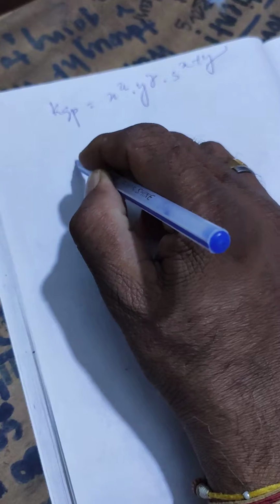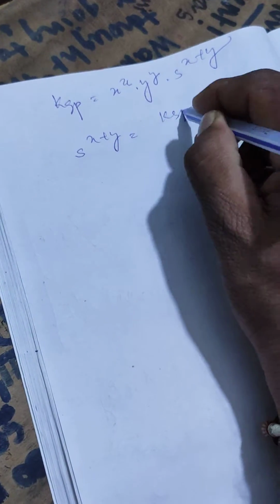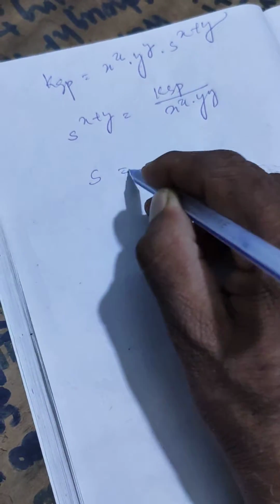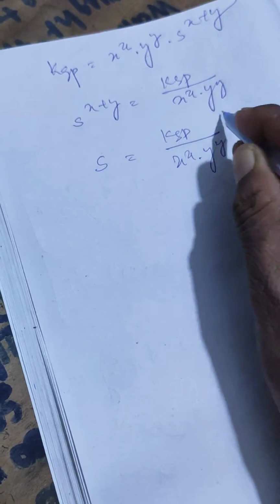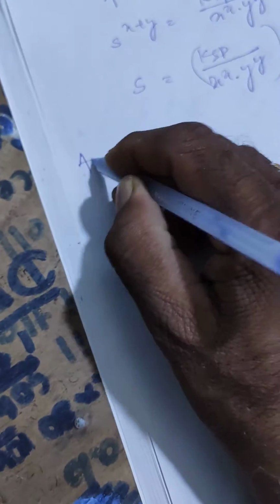Clear? So S to the power x plus y will be equal to Ksp by x to the power x, y to the power y. And S is equal to Ksp by x to the power x and y to the power y, whole to the power 1 by x plus y.